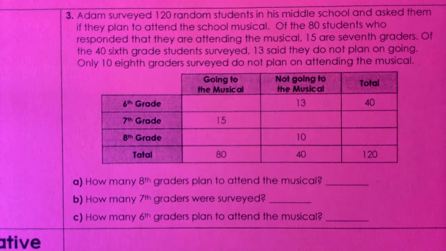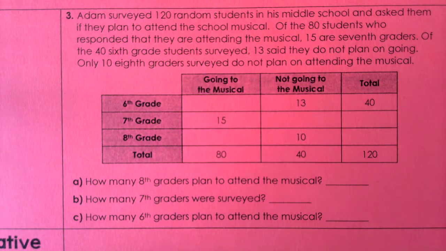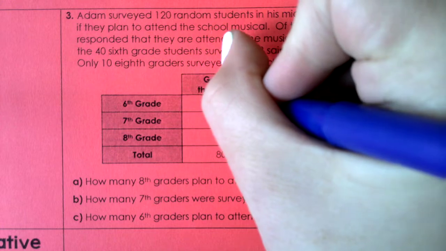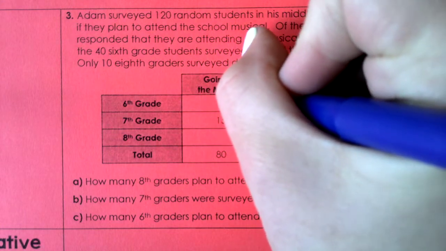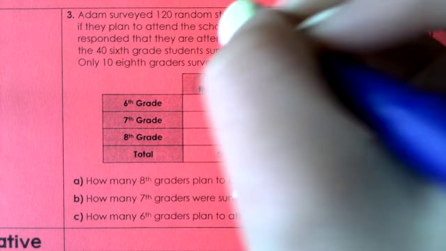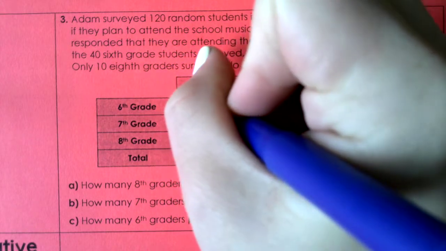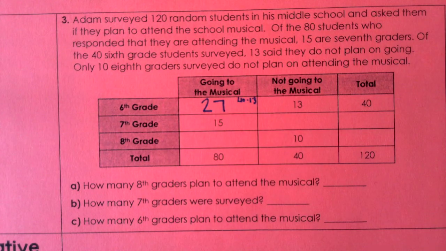So how would I figure out how many 6th graders are going? Good. So I'm going to take 40 minus 13. And that's going to give me 27 sixth graders are going.